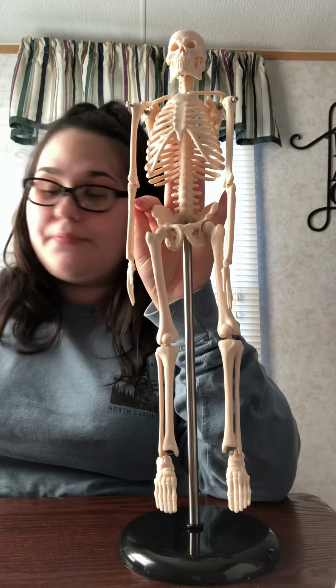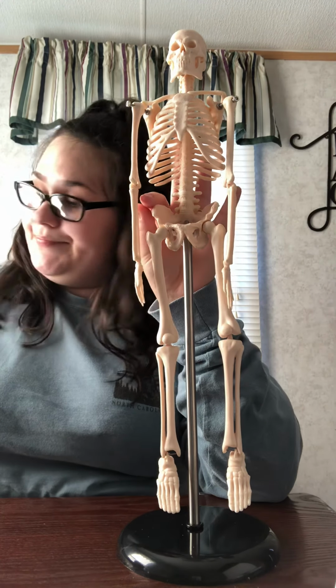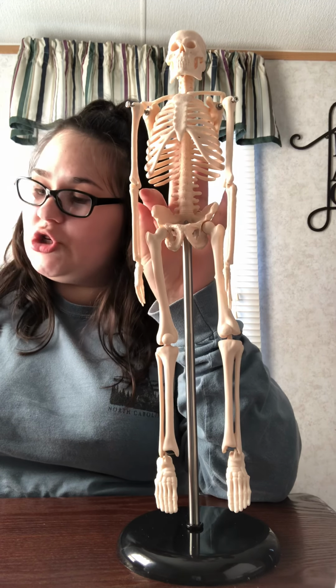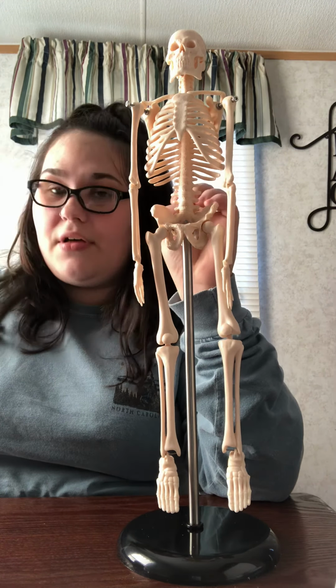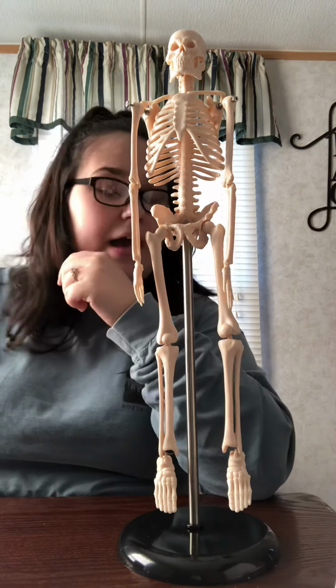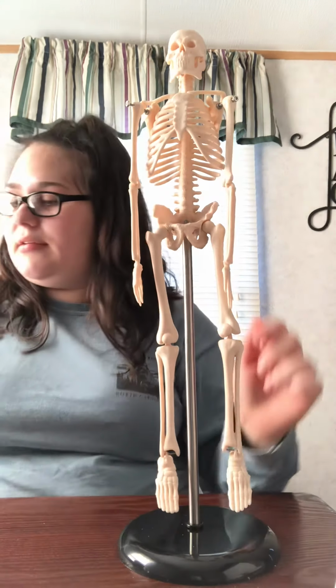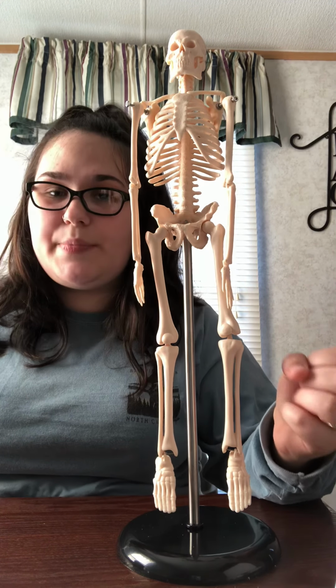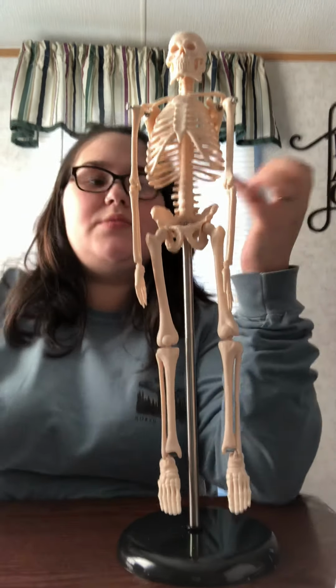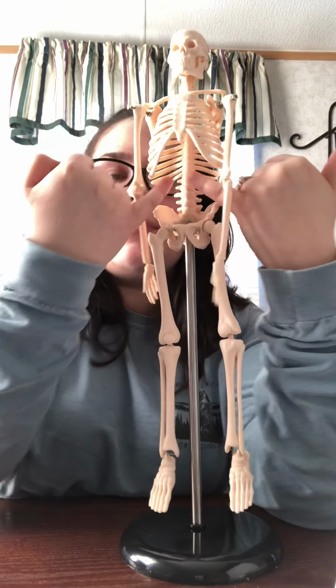14, next term, deep. One structure that is located more internally than the other. For that one, my example is the lungs. The lungs are deep compared to the skin. So the lungs are going to be up in here behind the rib cage.